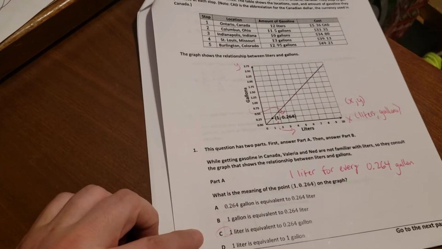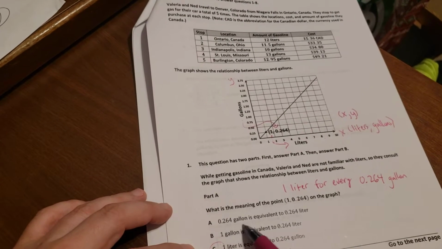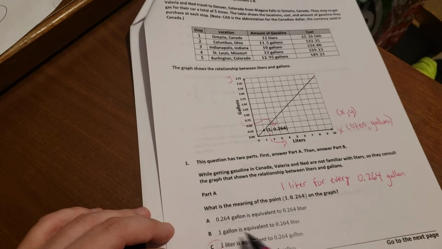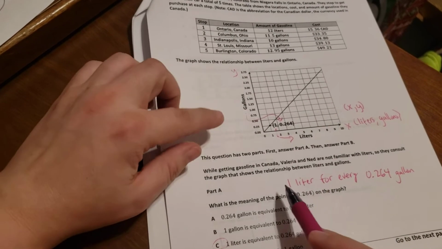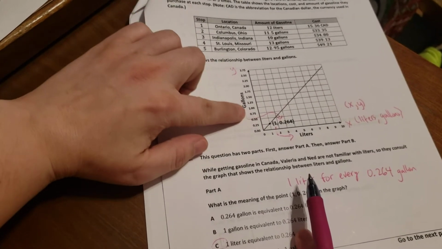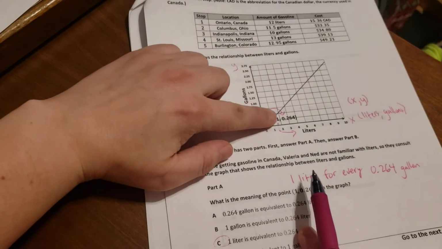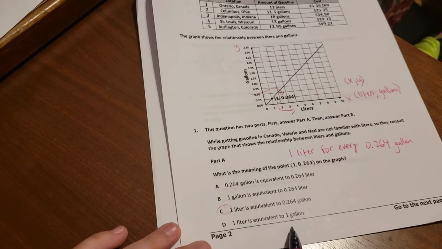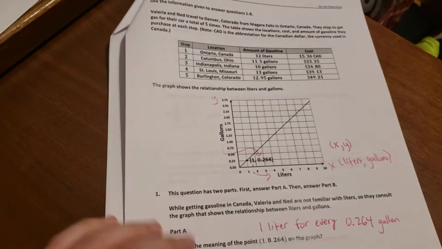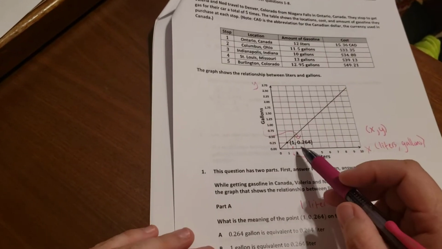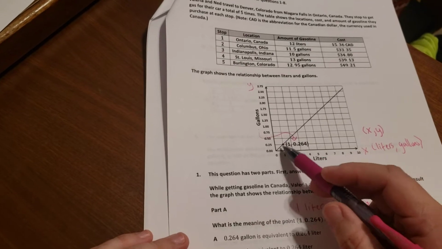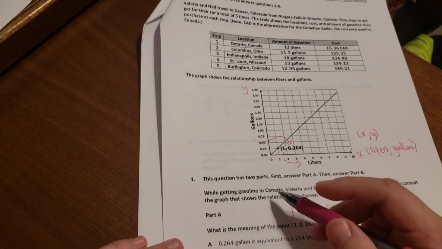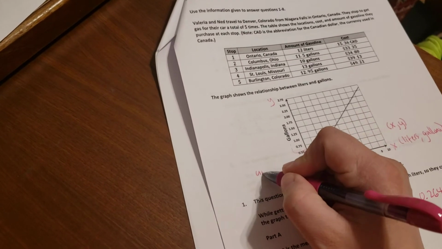There's option C. It says that many gallons is equivalent to that many liters. That makes no sense. A gallon is equivalent to that many liters. Well, that would be true if the number 1 were on the vertical, the number 1 were the second number, but it's not. And a liter is not equivalent to a gallon. Okay? On the graph, this is called the unit rate. Per 1 liter, that's how many gallons you got. So it's another way of thinking about the unit rate.